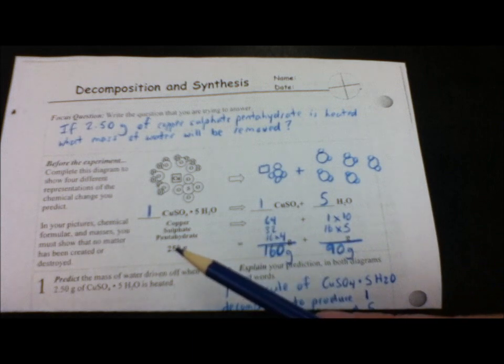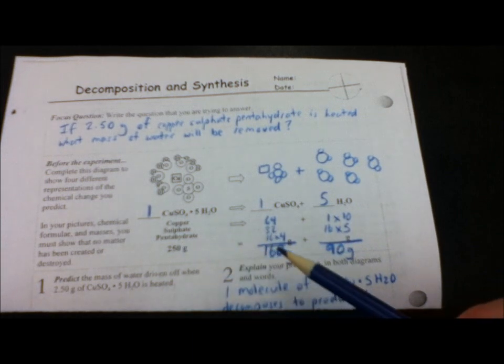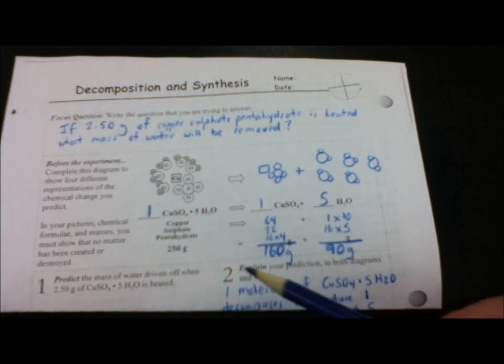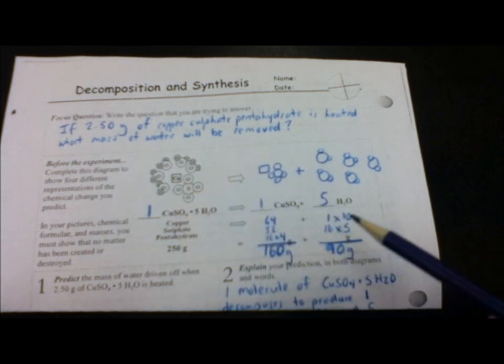So you should see here 250, when it breaks up, these two numbers should add together. So 160 plus 90 actually gives us 250 grams, which is what we started with. Okay, so please fill in that information.